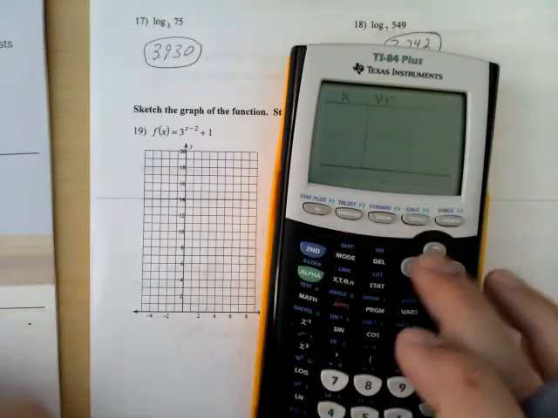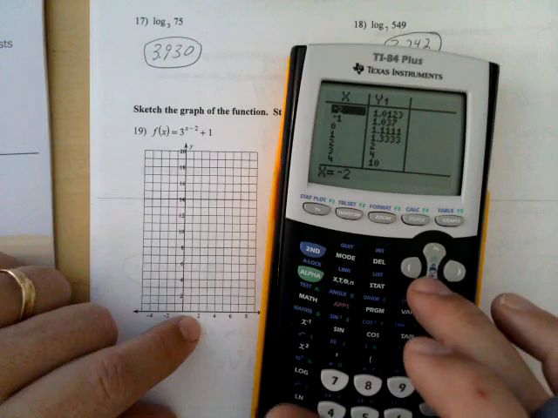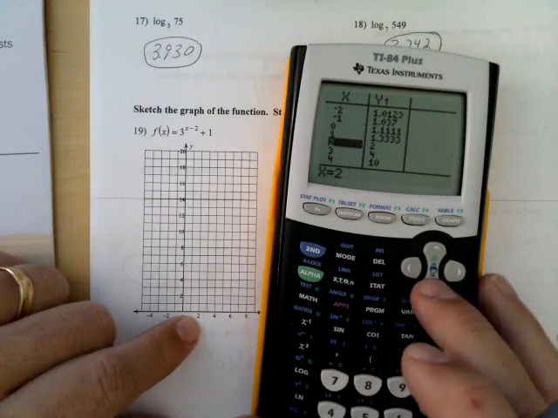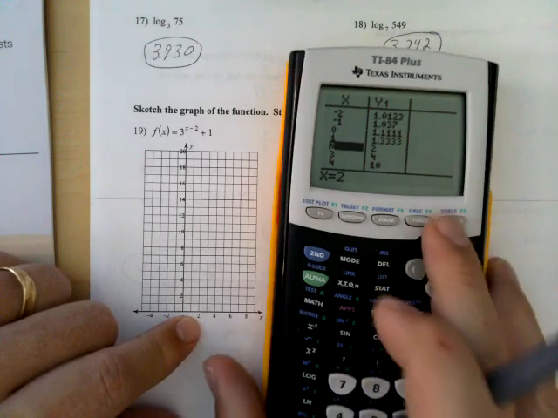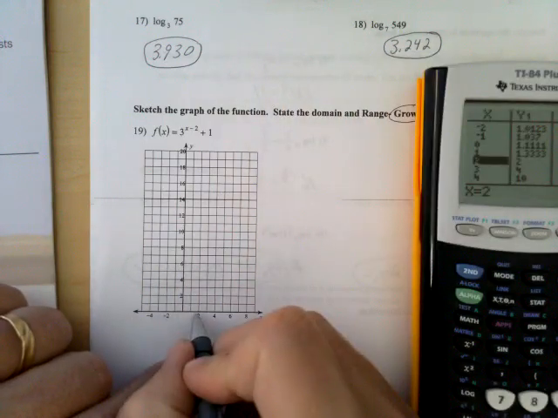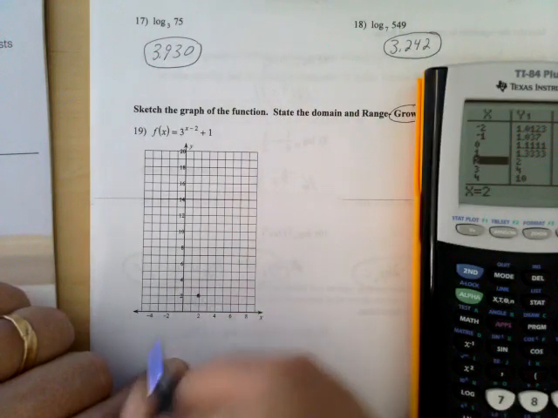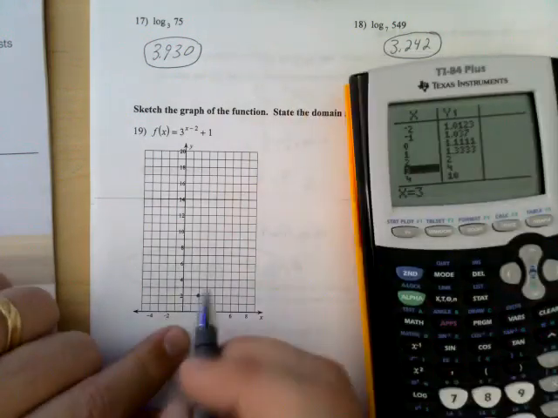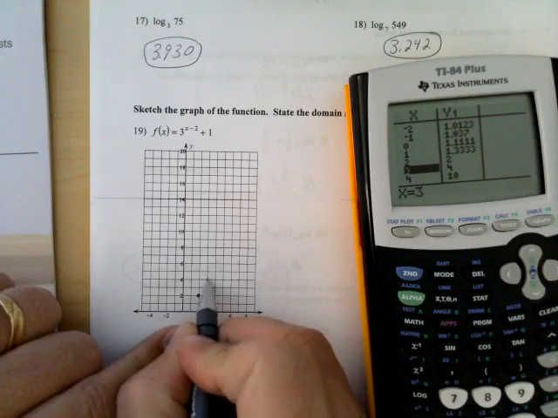So when you go to your table, we're just going to find a couple nice dots. So the best dot I can plot is, let's go with 2, 2. So when x is 2, we're up here at 2. We'll do 3, 4. So 3 up 4.